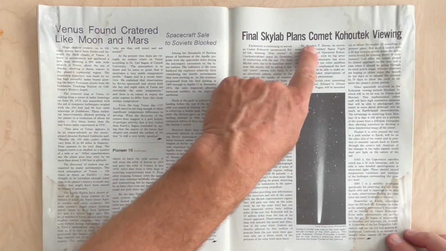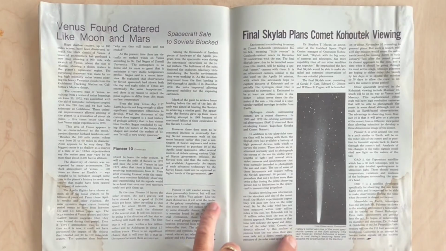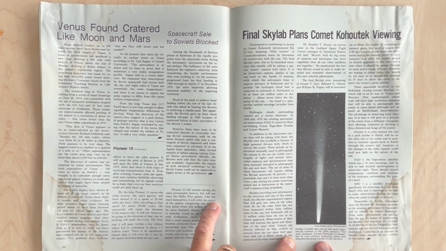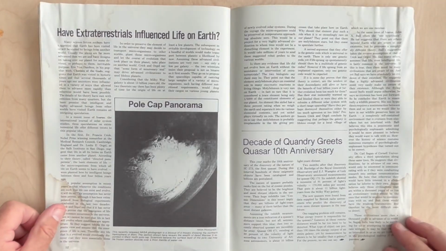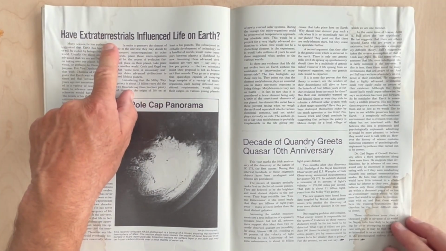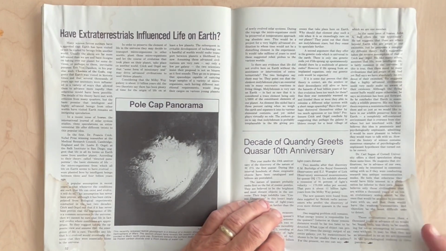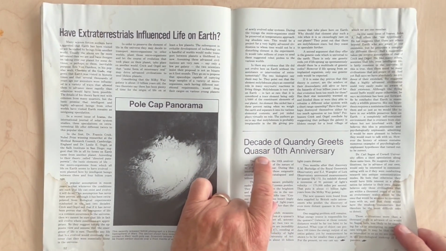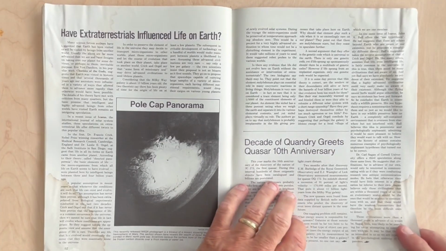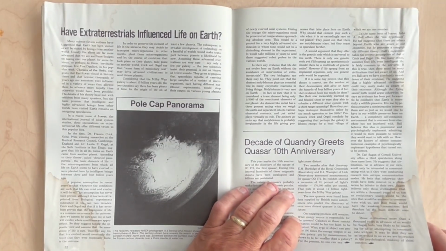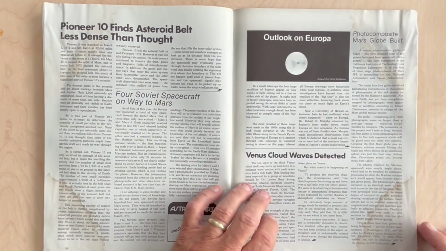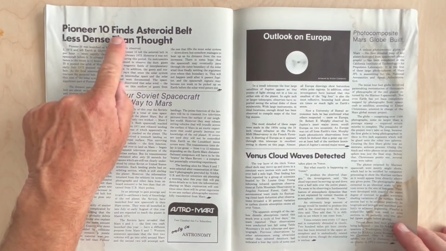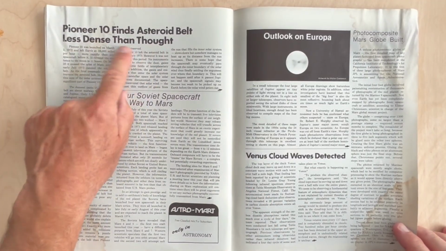Oh yeah, Skylab plans, Comet. There were a lot of plans for Comet Kohoutek. That was the earlier, was it 1913, I think, of Halley's Comet, I think around that time. And, have extraterrestrials influenced life on Earth? That's a good question. Okay, the decade of the quandary meets quasar, 10th anniversary. So this is about 10 years after they discovered quasars, very bright objects, quasi-stellar objects, very distant, very bright. Still a little debate on exactly what those are. And here's another finding from Pioneer 10, the asteroid belt less dense than thought.